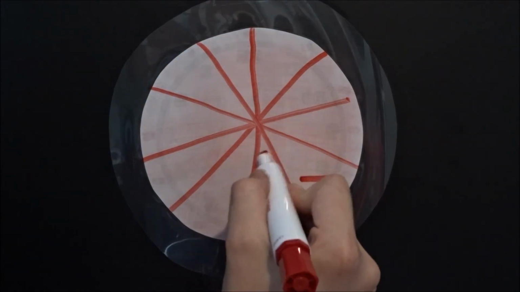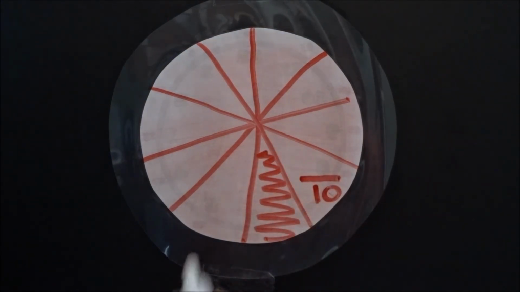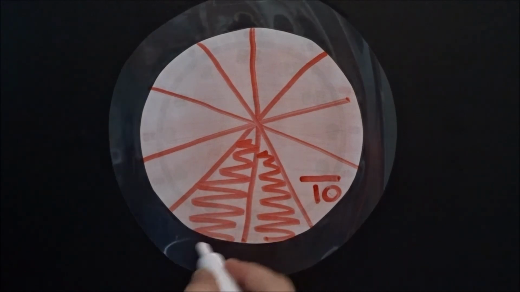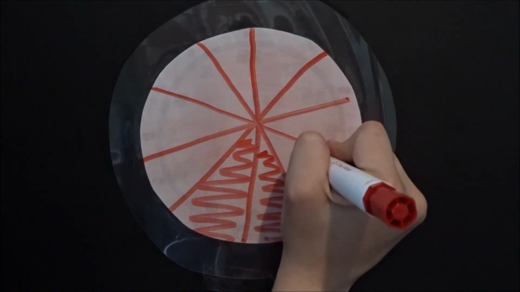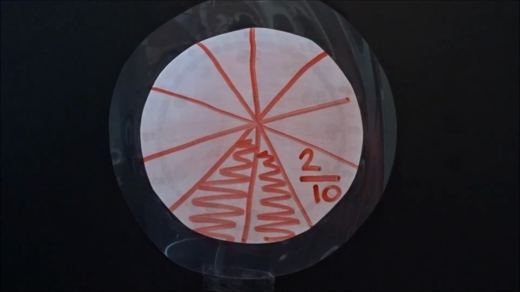Now, if I chose to have this one and this one, then what number would go on top? 2 over 10, because we had 2 of our total pieces, or 2 pieces that we ate of our total 10.